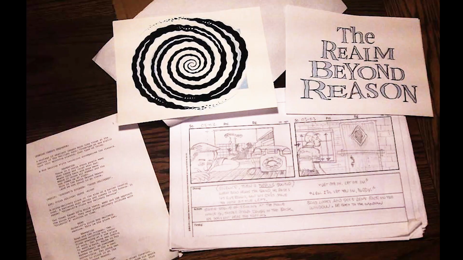The thing we're doing with Character Animator is called The Realm Beyond Reason, and that's the script there and the storyboards. I insisted on drawing everything on paper because that's what I'm the most comfortable with, but also because I wanted to experiment and test Character Animator.